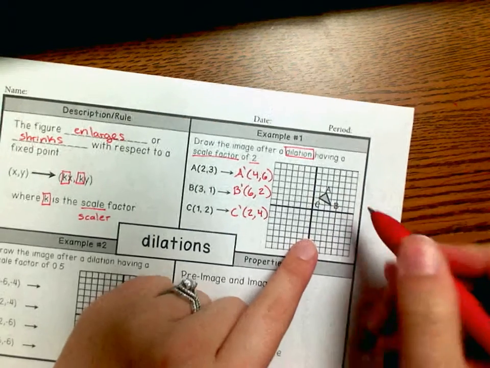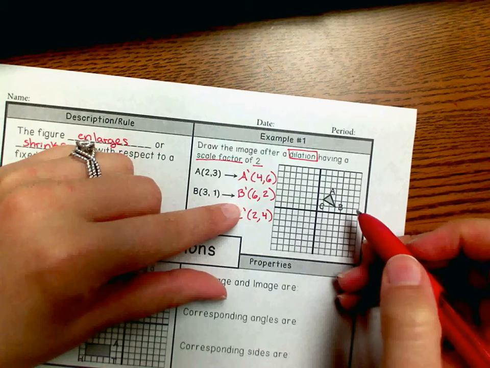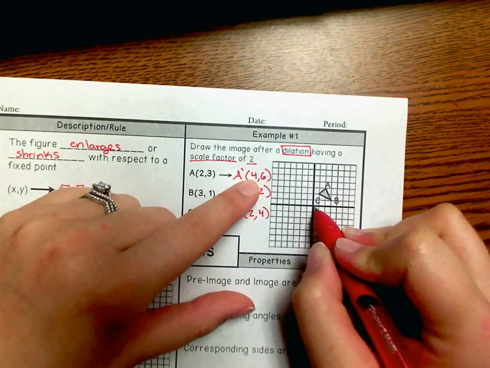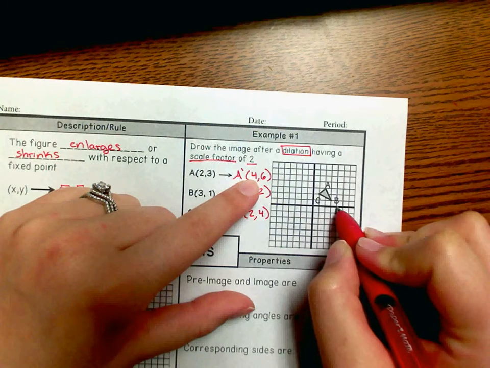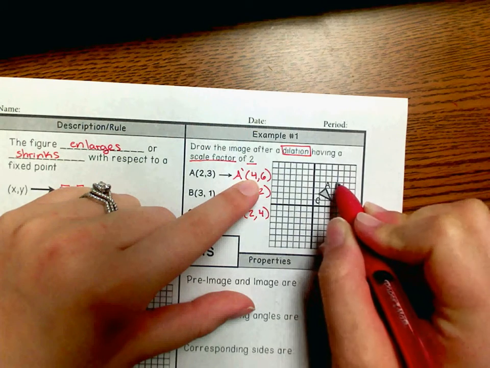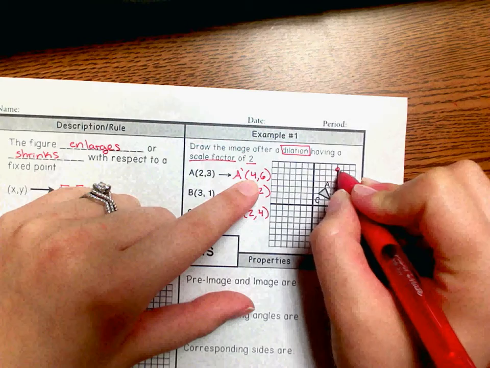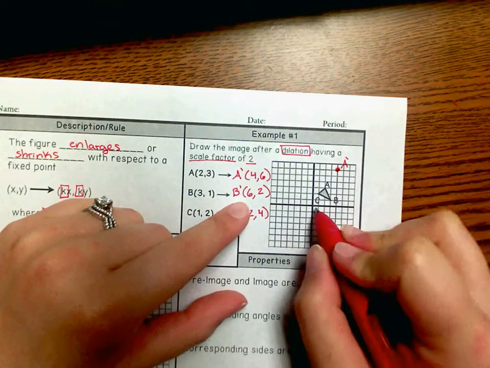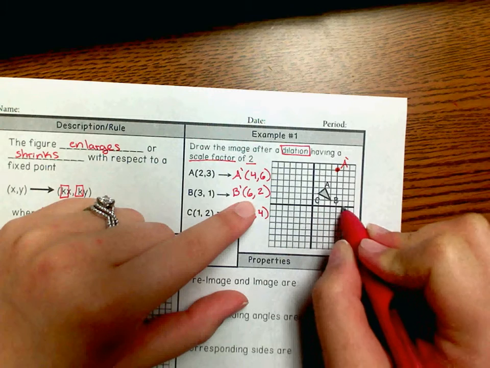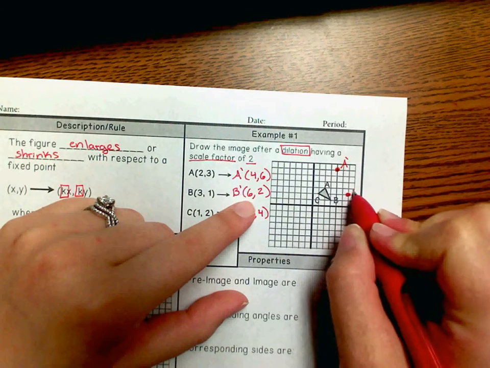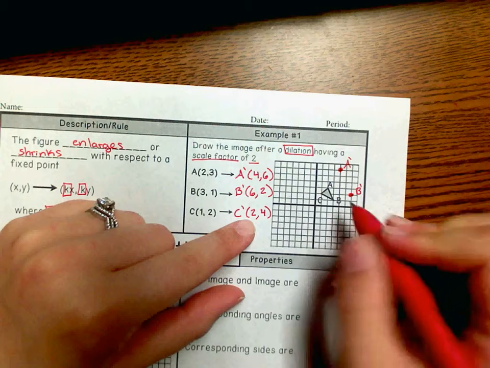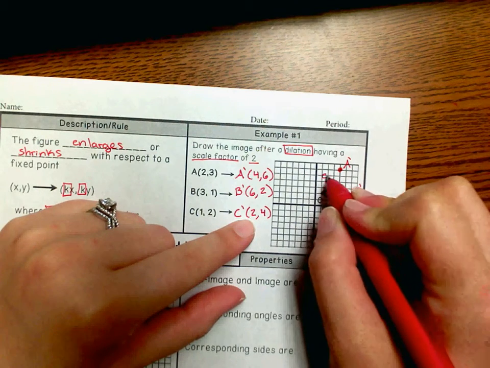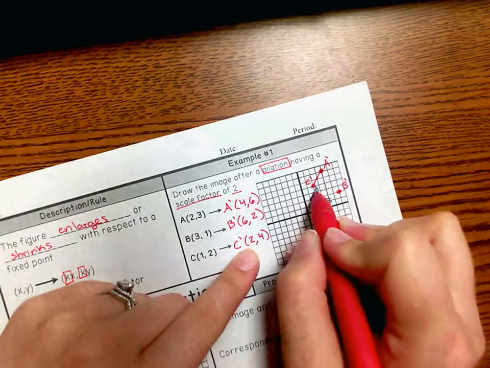So now what I'm going to do is plot these points over here. A prime is going to be at 4, so 1, 2, 3, 4, and 6: 1, 2, 3, 4, 5, 6. I'm going to label that A prime. B prime will be 1, 2, 3, 4, 5, 6, and 1, 2. And C prime is 2, and 1, 2, 3, 4. And then all I've got to do is connect the dots.